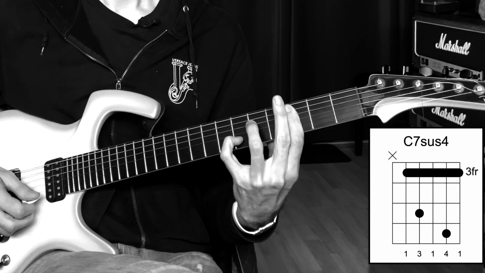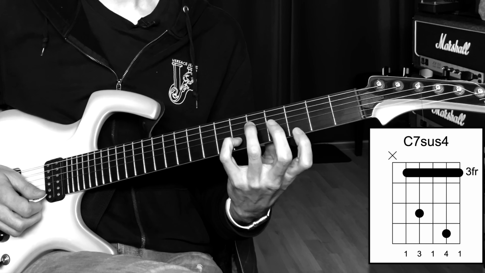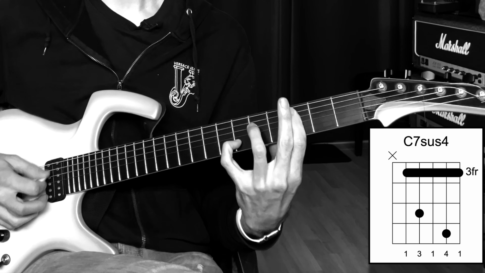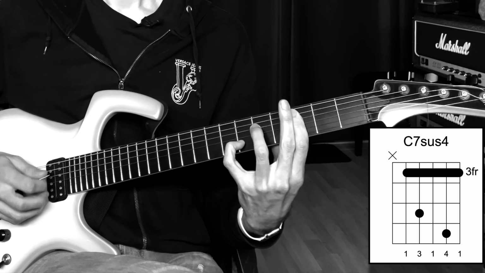It's a beautiful chord. You're free to play the 1st string on the 3rd fret or not, whatever you want. Or you can just stop here. Okay? This is the first one.